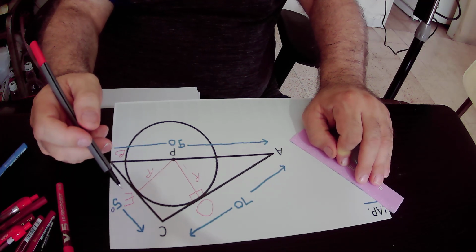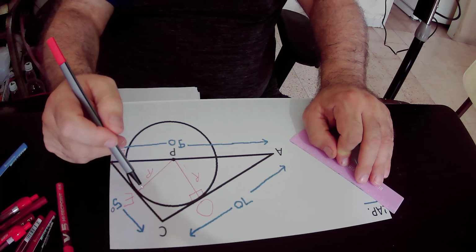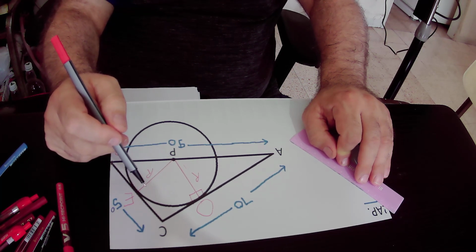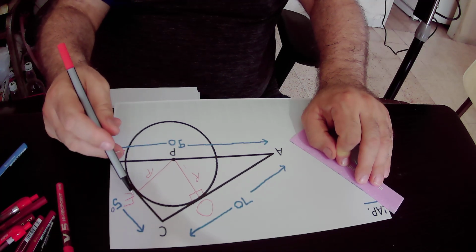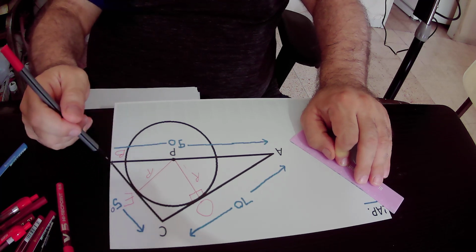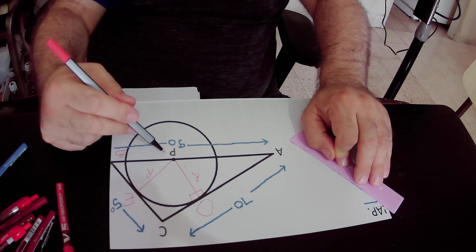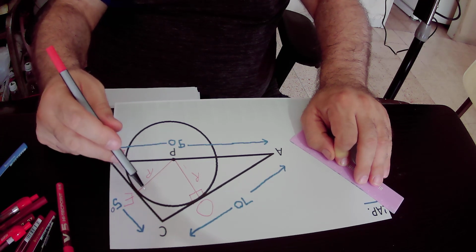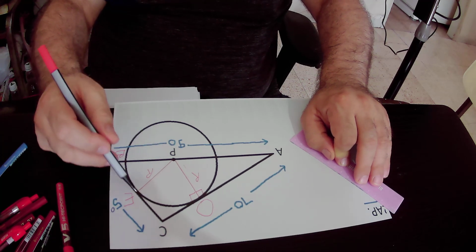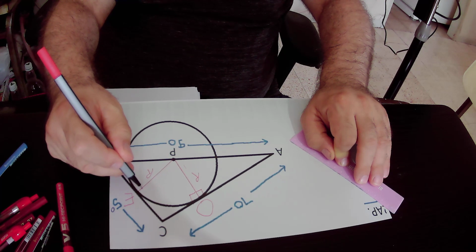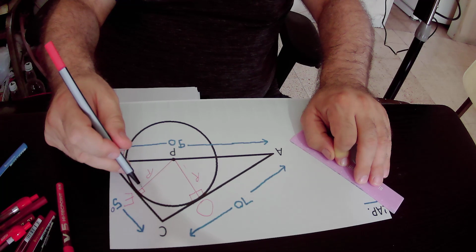Okay, and in the same way, we can say that because PE is the radius of this circle and CB is the tangent to that radius, therefore PE is perpendicular to CB. That is to say, angle PEC equals 90 degrees and also angle PEB equals 90 degrees.